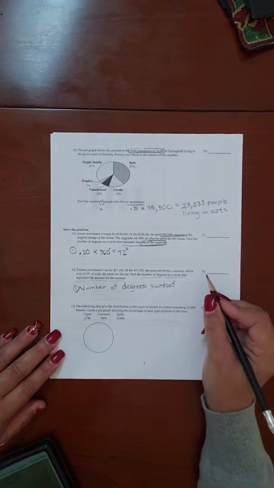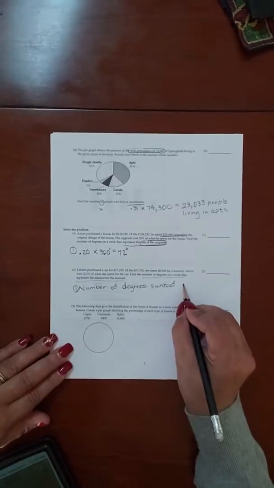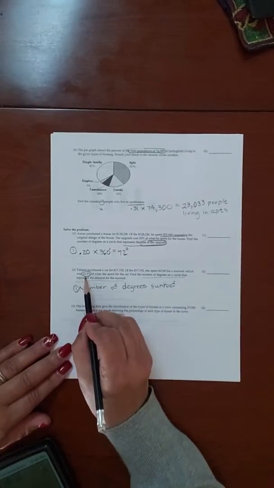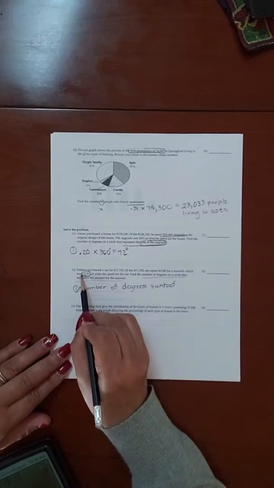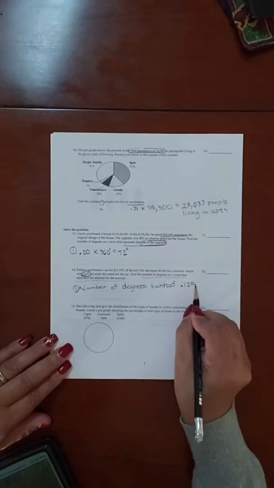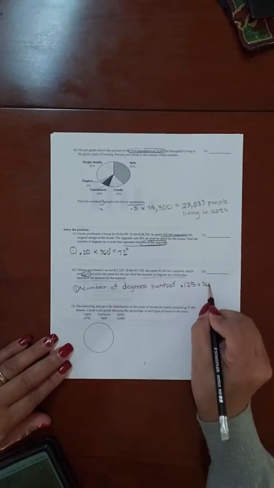So I don't know if you want to consider that an extra step, but it's really just 12.5%. And as you've done in several of the problems leading up to number 12, if you want to convert this into a pure decimal, which you need to in order to find degrees, you can't use it in its percent form. You couldn't in 11 and you can't in 12. You just slide this 2 spaces to the left. You get 0.125. That represents 12.5% of a total of 360 degrees.